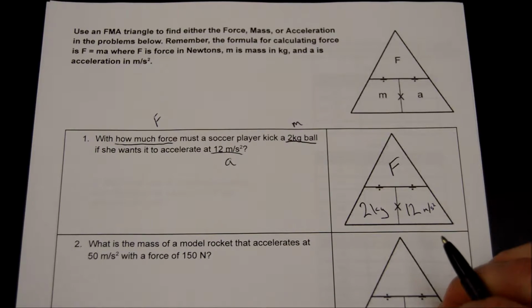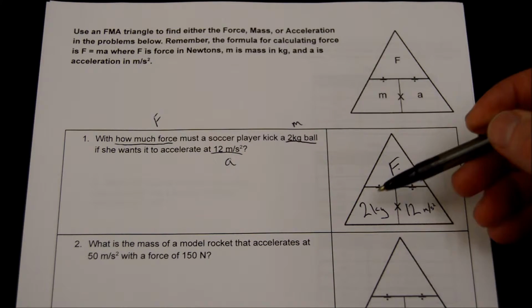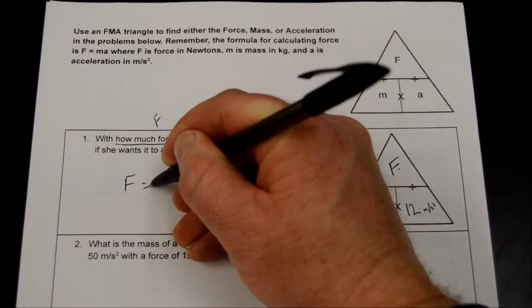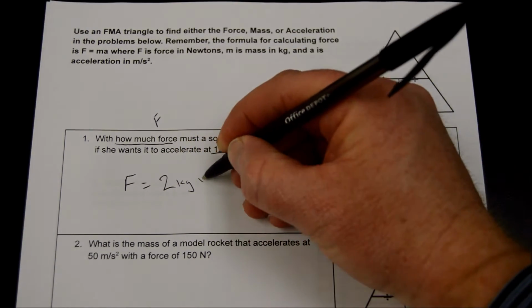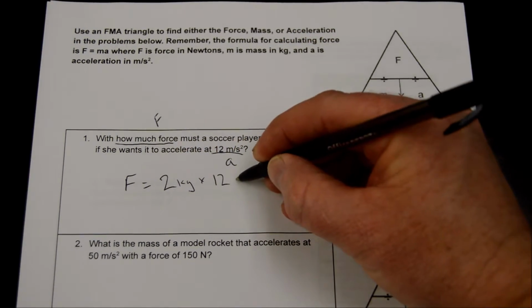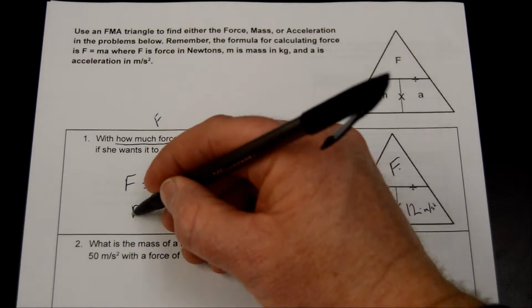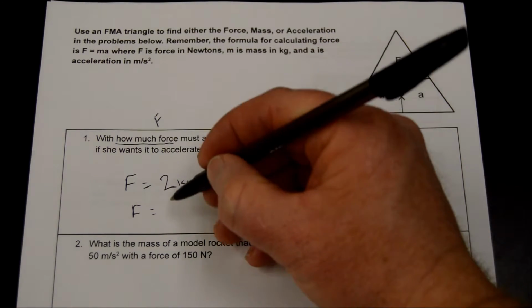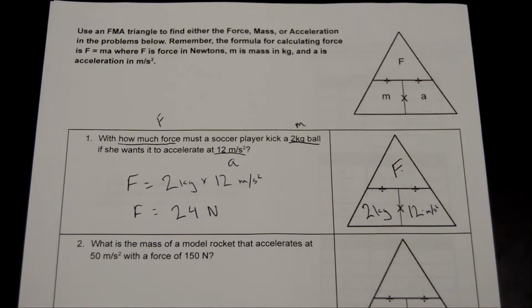What does our triangle tell us to do? It tells us that force is going to be equal to 2 times 12. So I'm going to write that out. Force equals my mass, 2 kilograms, times 12 meters per second squared, my acceleration. I'm not even going to do the math on this one. What's 2 times 12? That's 24. So the force is going to be 24 newtons.